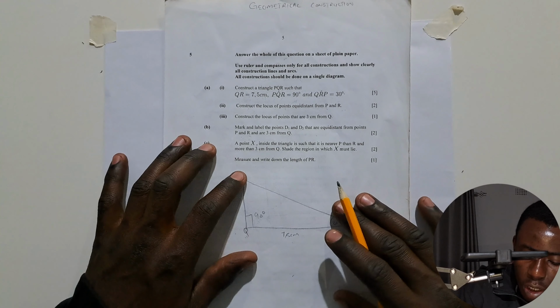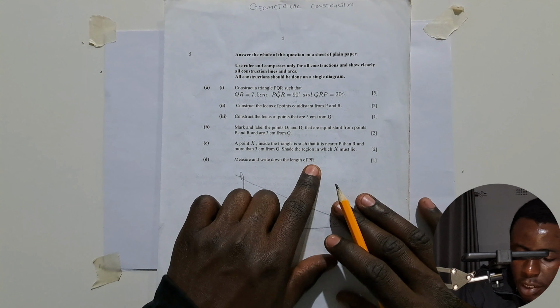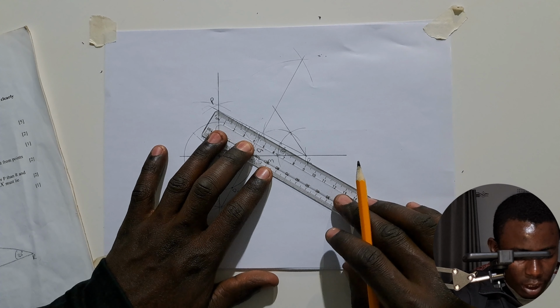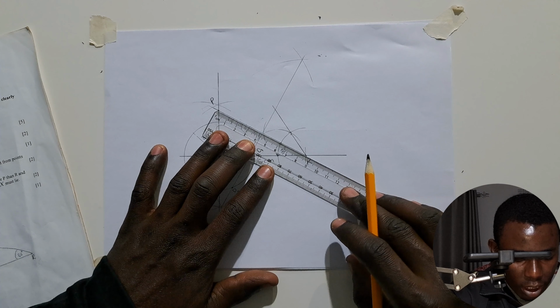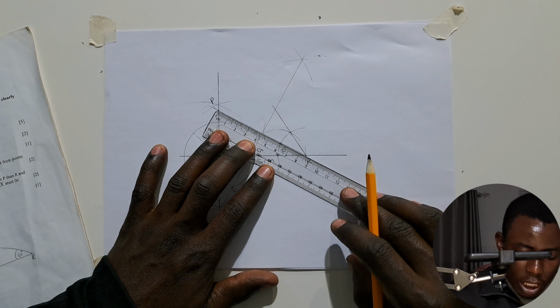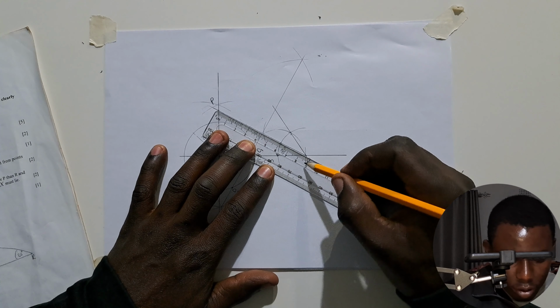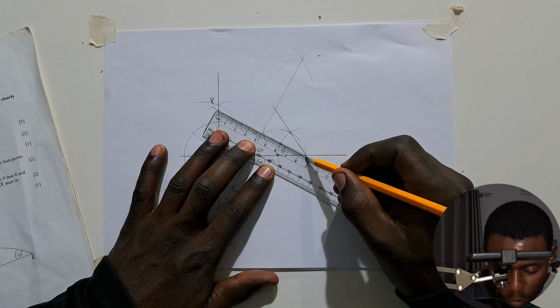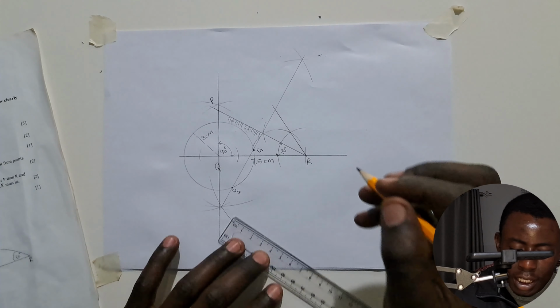And our final question says measure and write down the length of PR. So you can just take your ruler and measure the length of this line. So as you can see here, it's 8.56 here. So this is 8.6.